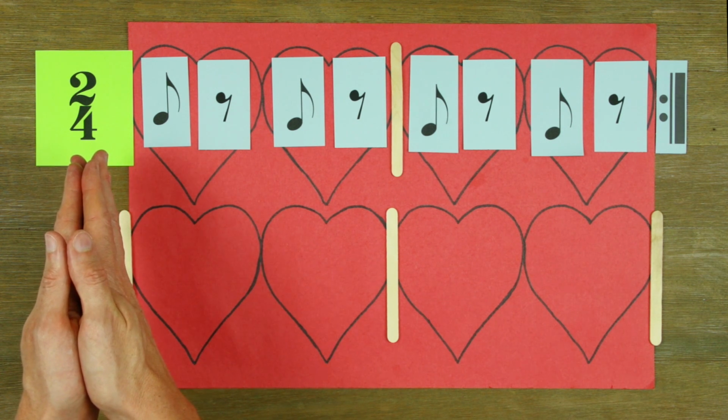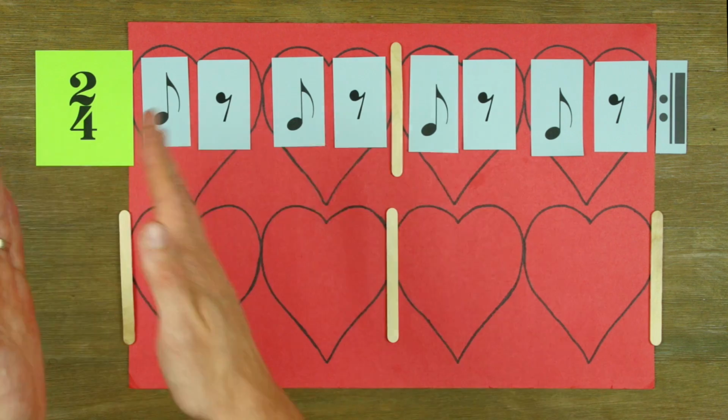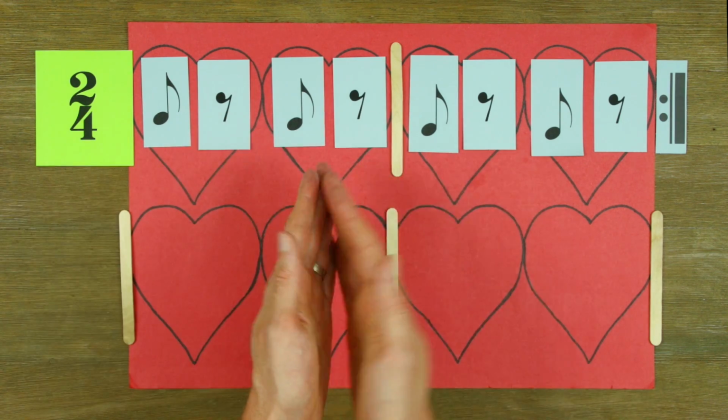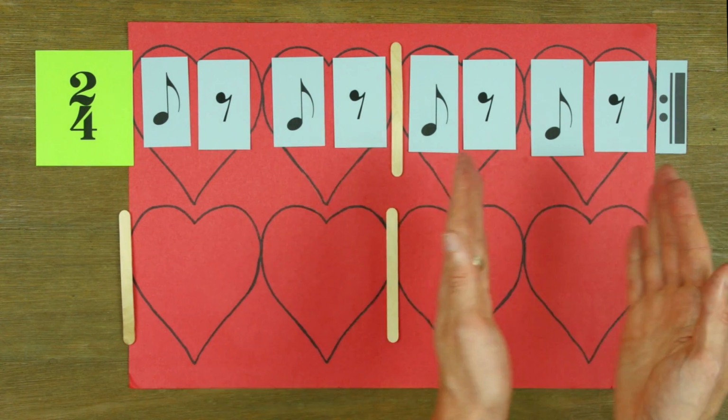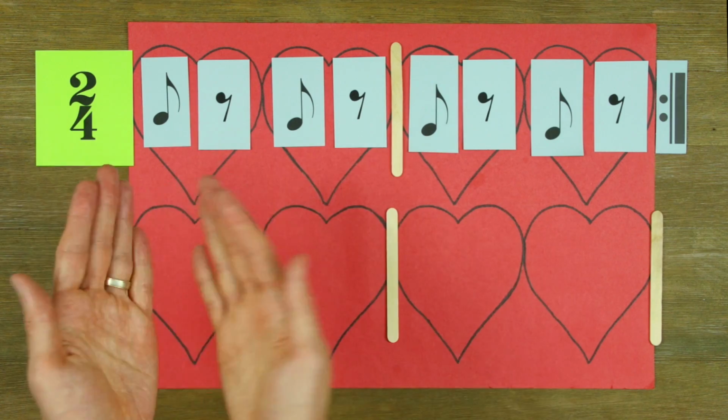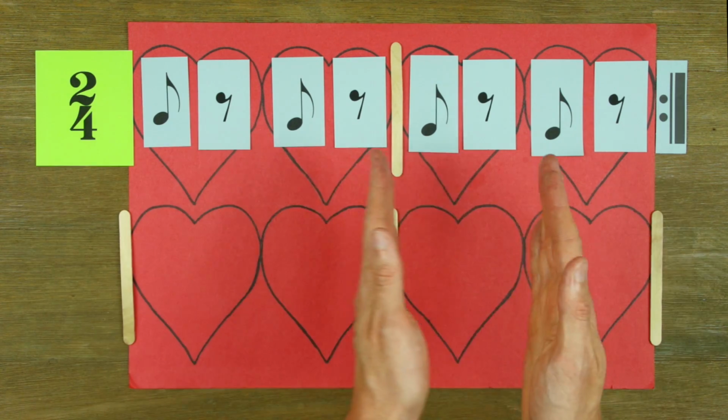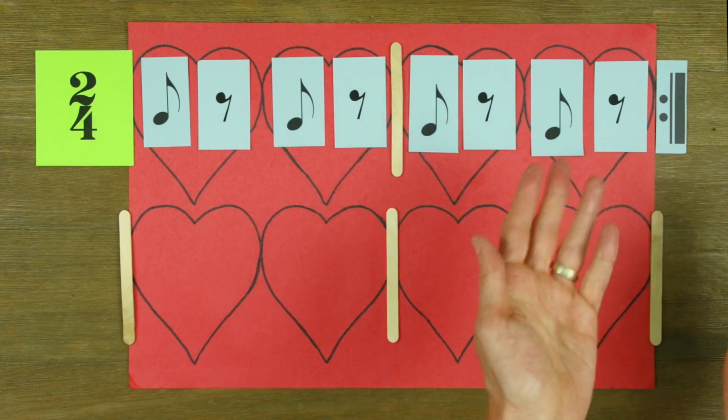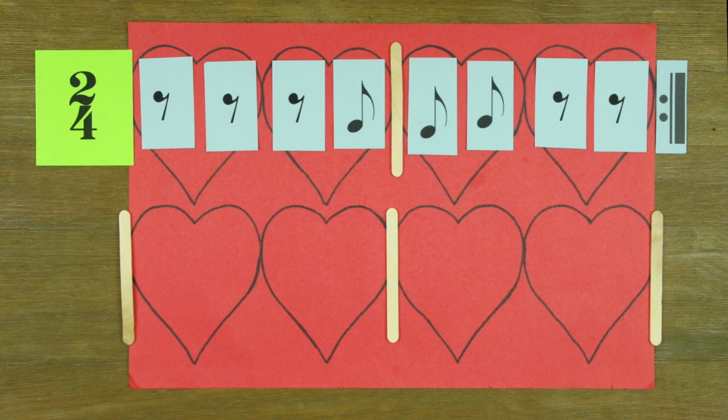Ready, go. 1 and 2 and 1 and 2 and 1 and 2 and 1 and 2 and 1 and 2 and. Here's one more rhythm with 8th rests to try.